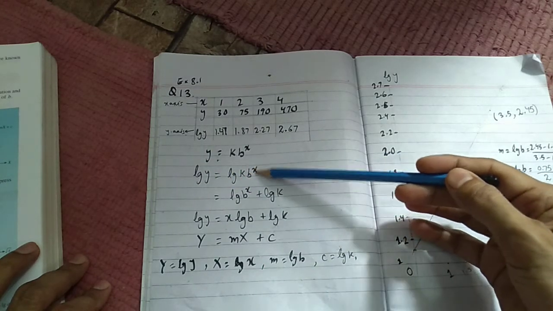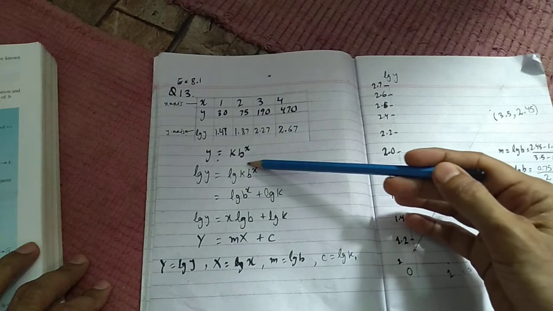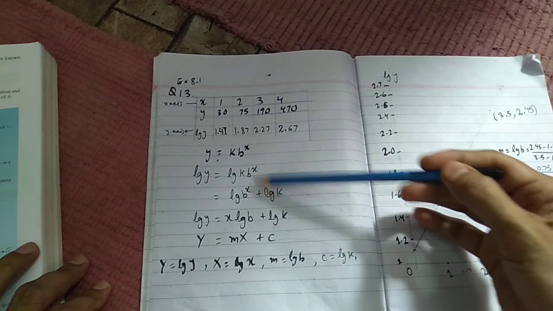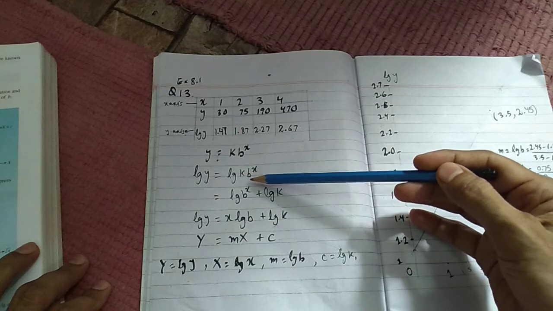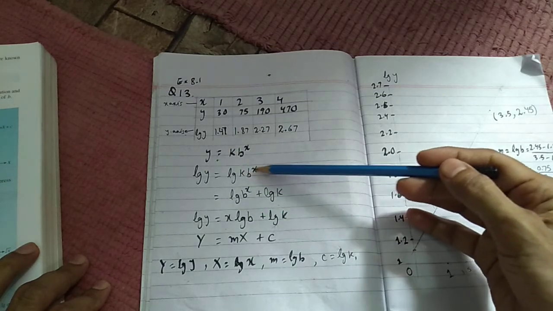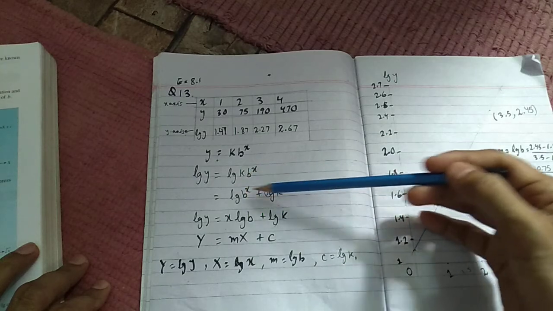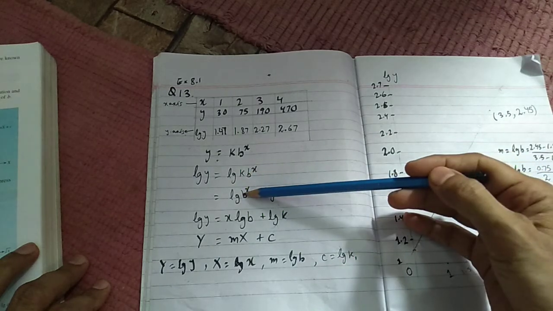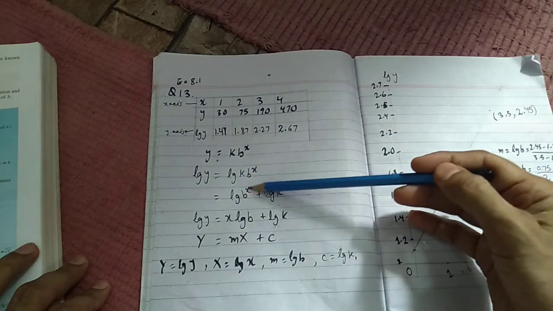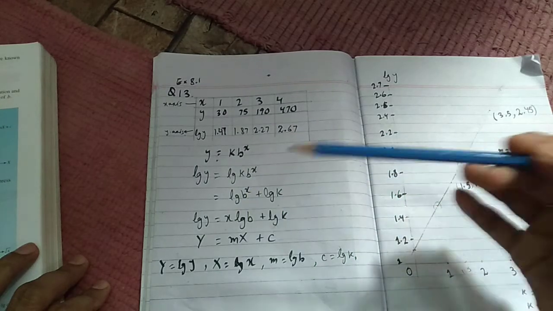Now these two values are being multiplied, so we use the law of addition of log: k and b^x will be separated, so log y = log k + log b^x.